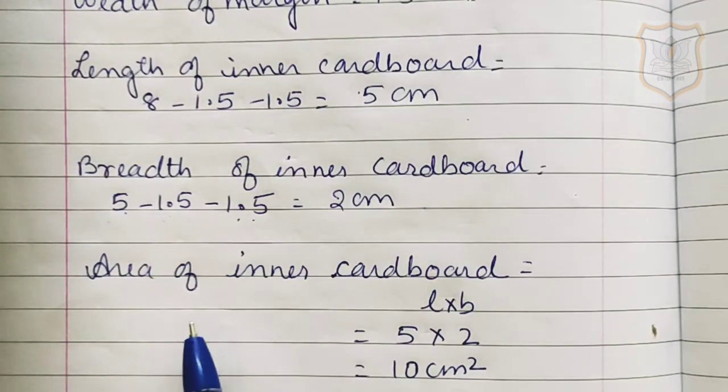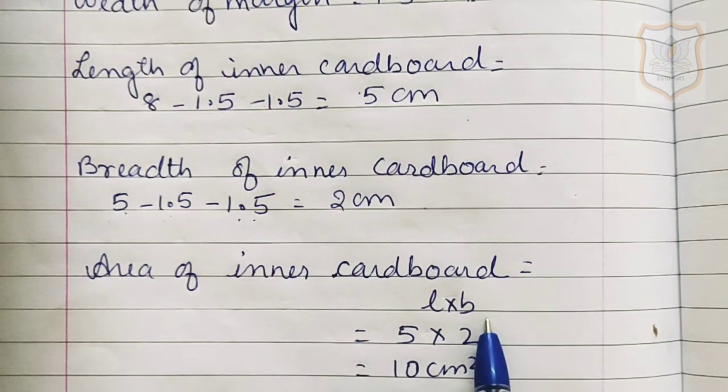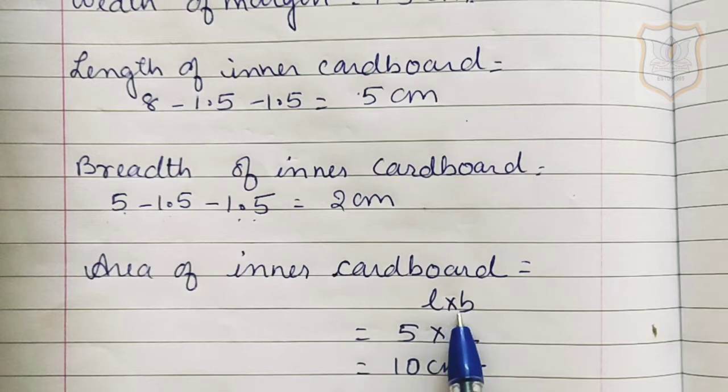So now students, we will find out the area of the inner cardboard. Here the formula we will use is the area of rectangle, that is length multiplied by breadth.